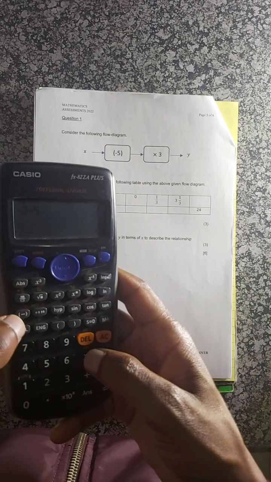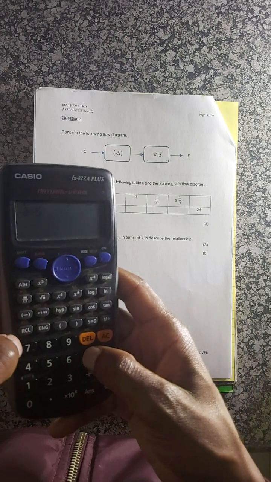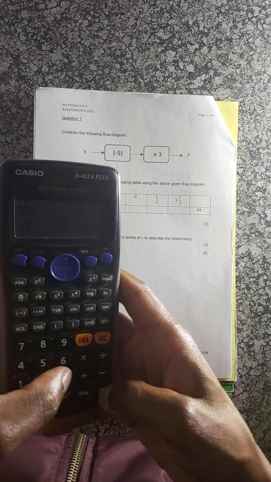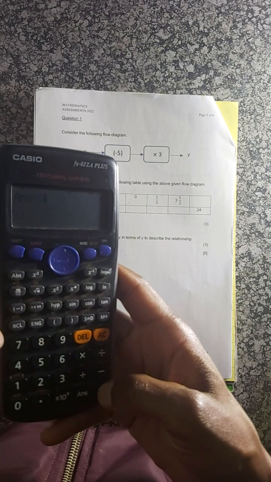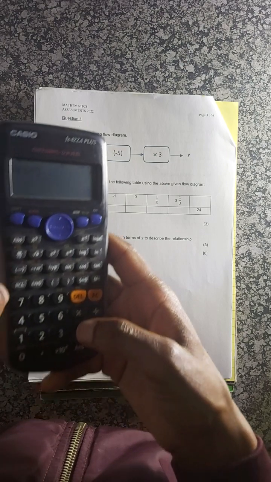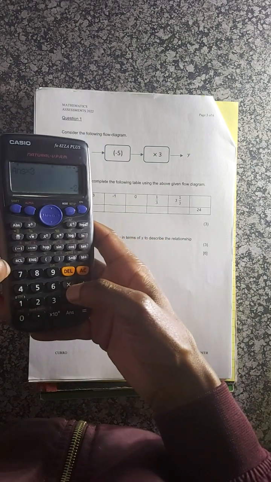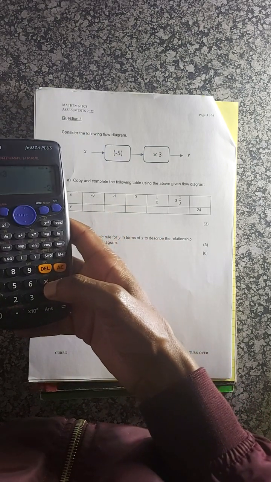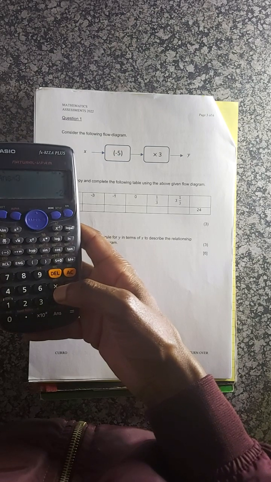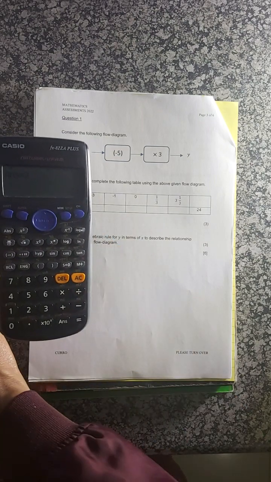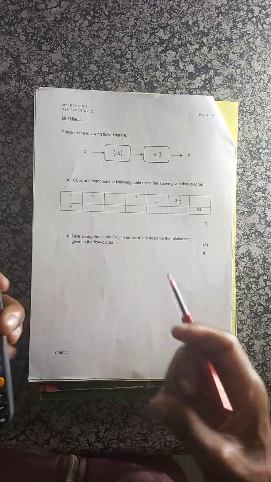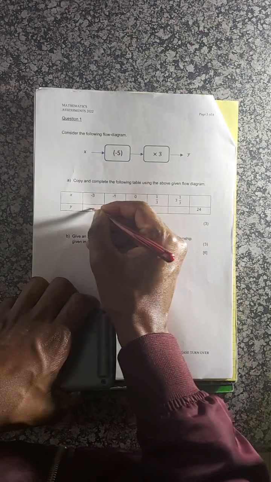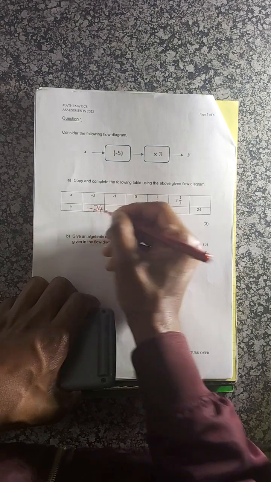And then after that, we have to multiply the answer with 3. So answer multiplied by 3, which is -24. I hope you can see the -24. My lighting is not really working in my favor. So yeah, that's our answer. We got -24. So that's my first output.